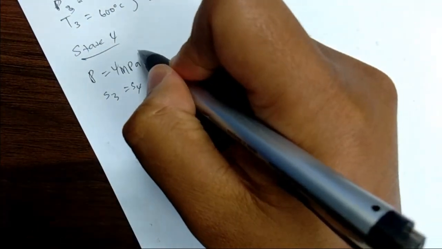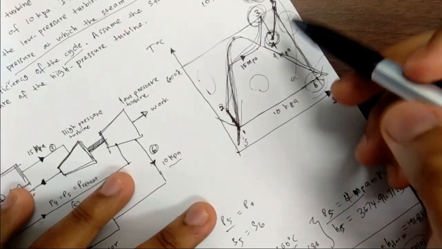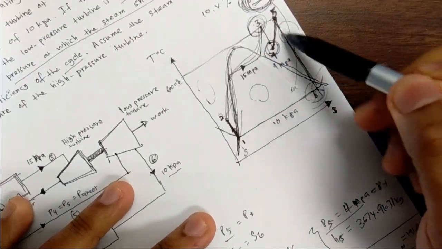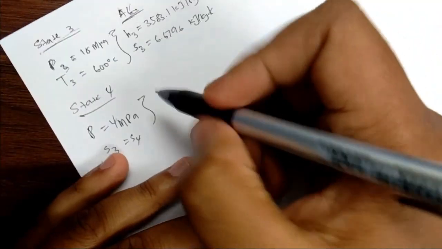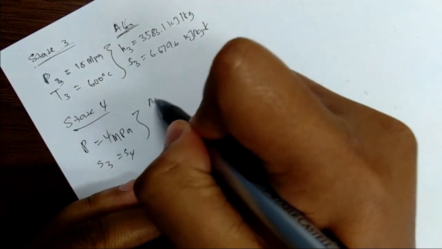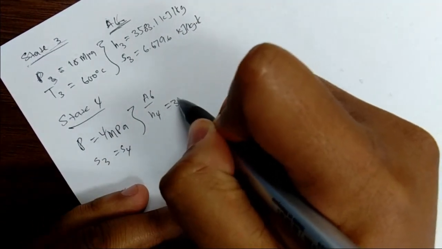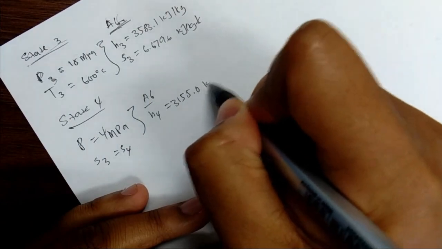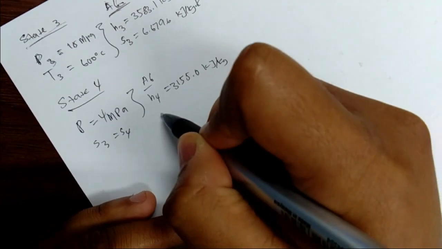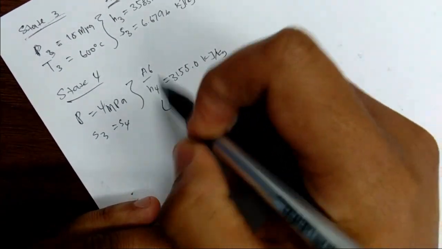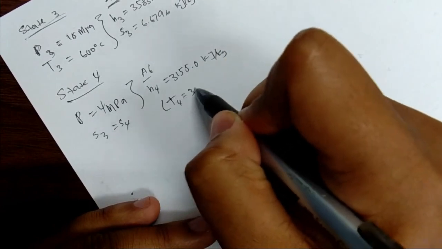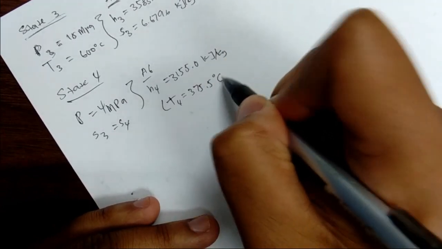So state 4 is also at the superheated condition in this region. So you use table A6 and find H4, which is equal to 3155.0 kilojoule per kilogram, and you can also get T4 is equal to 375.5 degrees Celsius.